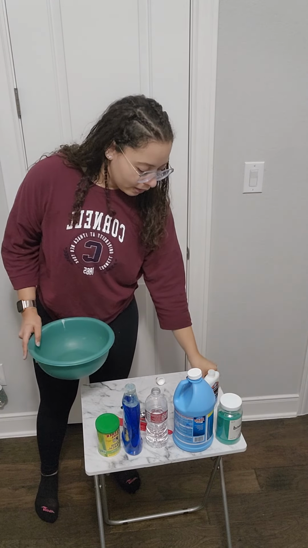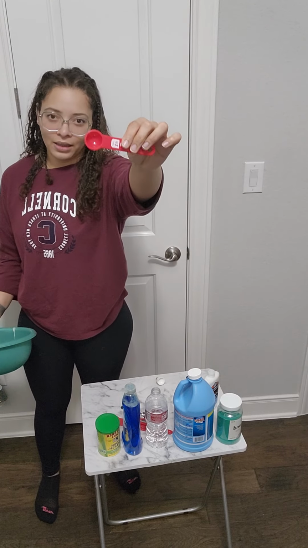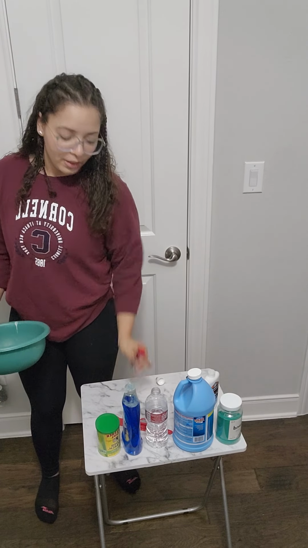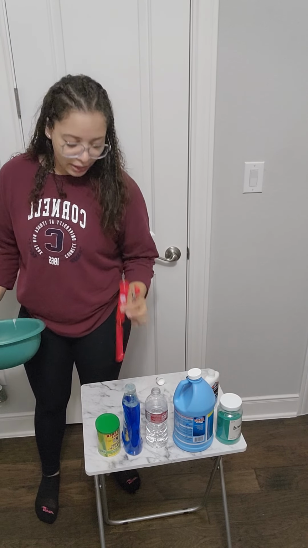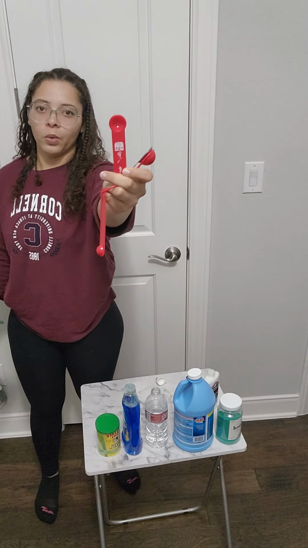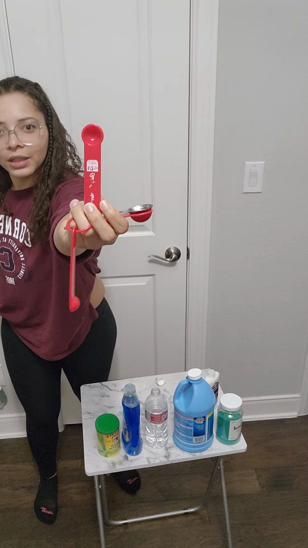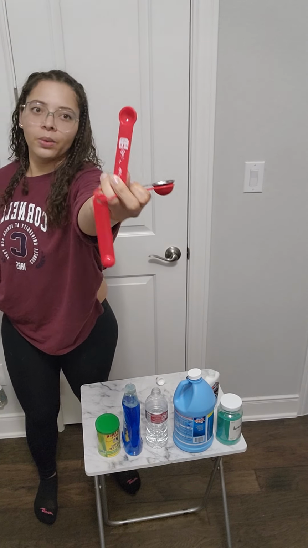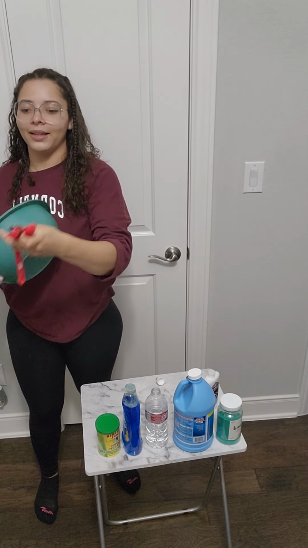I have this teaspoon, a separate teaspoon, and then I'm going to be using this 1/4 of a teaspoon. I don't know if you can see that so well, but this is a 1/4 of a teaspoon. Actually, joke's on me, that's half. So I'm going to be using this 1/4 of a teaspoon as well.